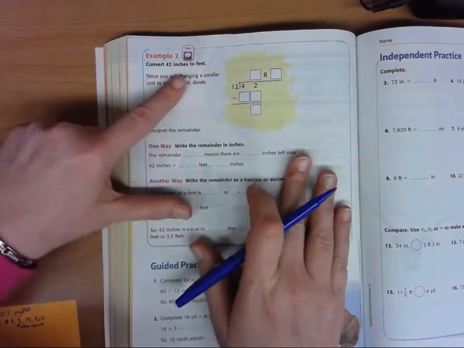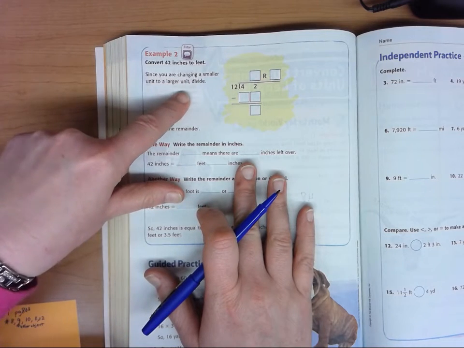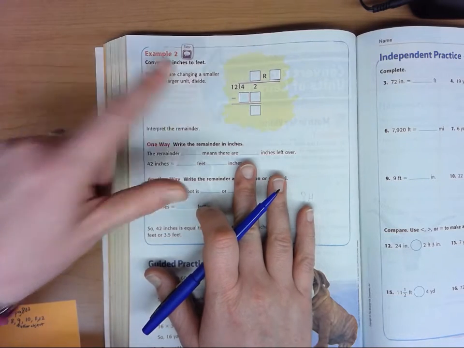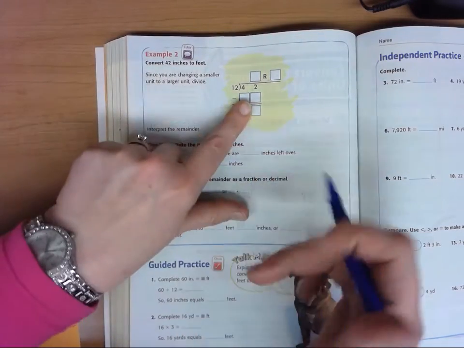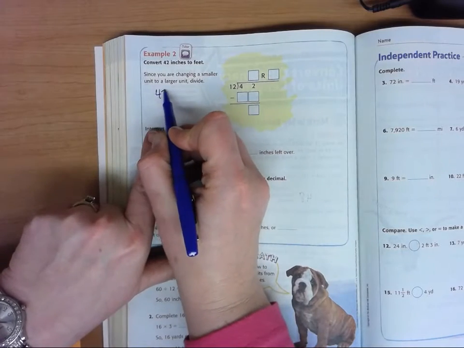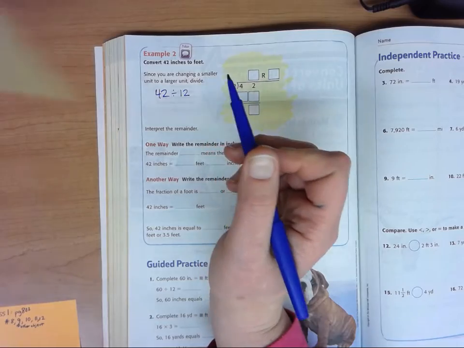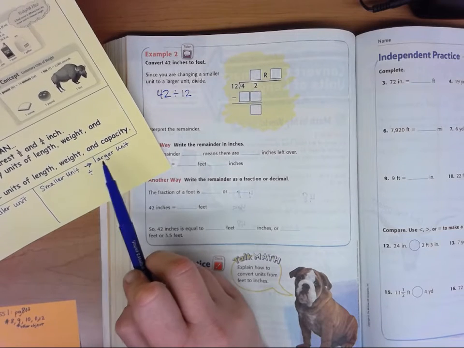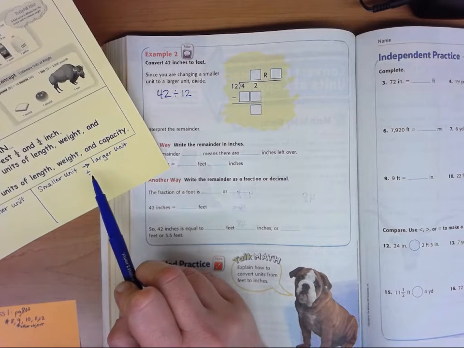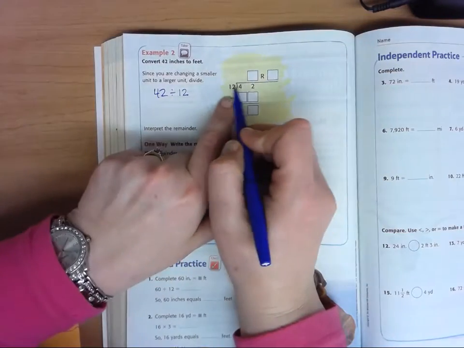Here it says convert 42 inches to feet. Since you are changing a smaller unit to a larger unit, we're going to divide. So if somebody says they're 42 inches tall, and you say, well, how many feet is that? We would take 42 divided by 12. Because if we take a look, my inches is a small unit. My feet is a large unit. That means I have to divide. Okay, so 42 divided by 12.